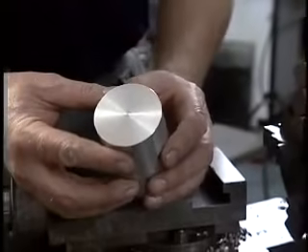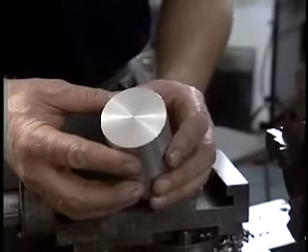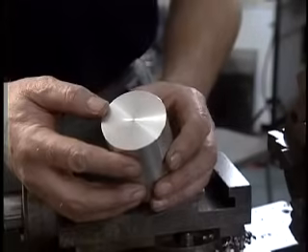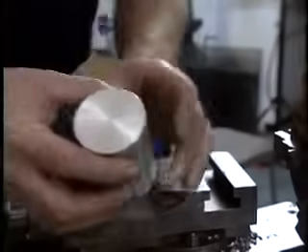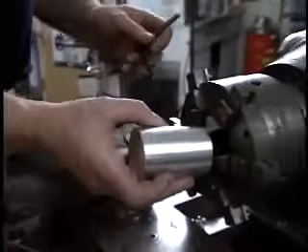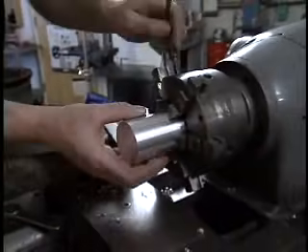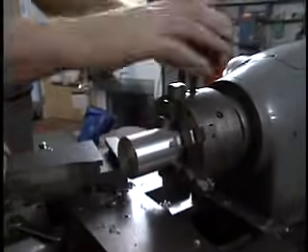Drilling a hole in a part on the lathe is done in very much the same way that a part is drilled in a drill press or a milling machine. Start by putting the part securely in the chuck.